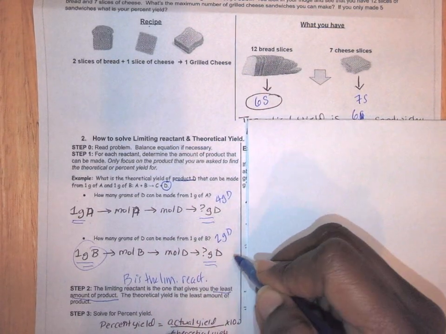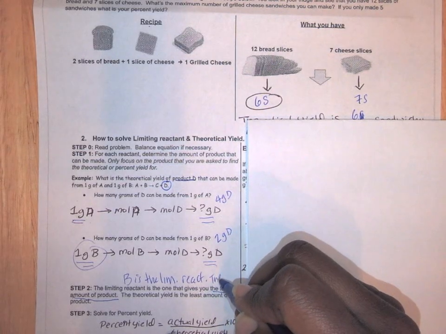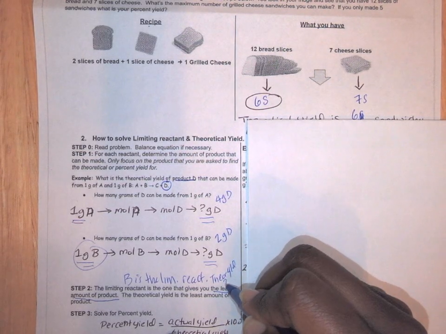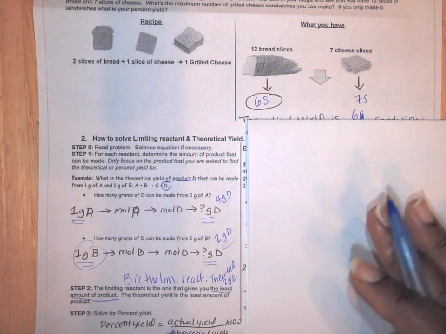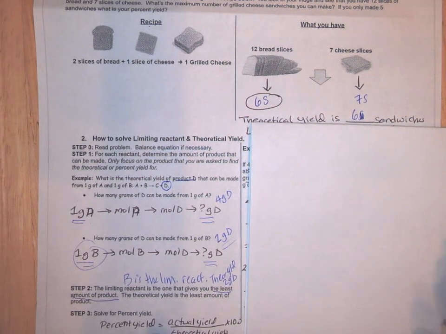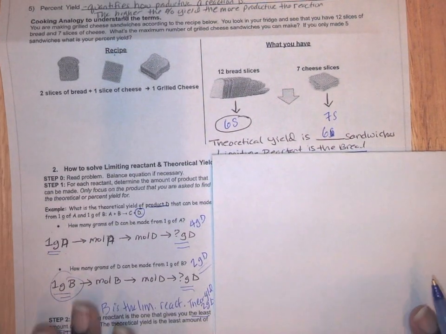And our theoretical yield would be 2 grams. Okay, so that's what we would say because it gives us the least amount, just like with the sandwiches. All right, what does that actually look like with a problem? So let's look at a problem.